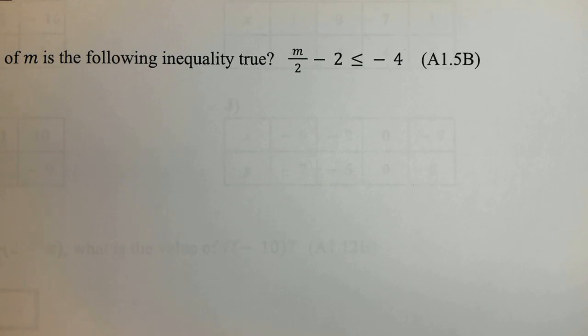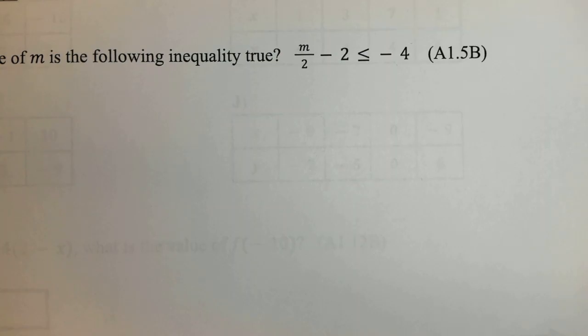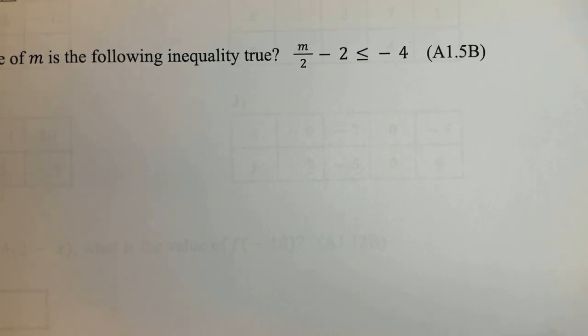Sweet. Okay, so when it says for which value of m is the following true, it just really is asking you to solve for m. Nothing else. So I just want to solve this inequality. I almost said equation, but it's not. So I have m over 2 minus 2, and if I'm trying to solve for m, I've got to get rid of these two numbers. I want to move everything to the other side away from m, or whatever my letter is. So always move numbers away from letters, or whichever letter you're solving for.